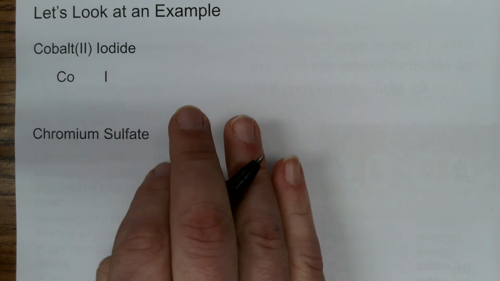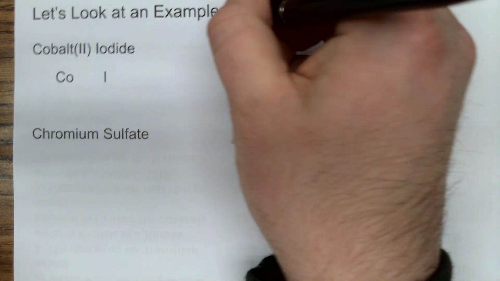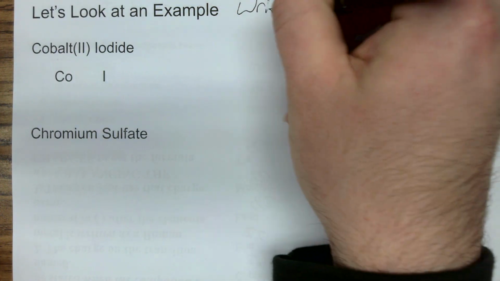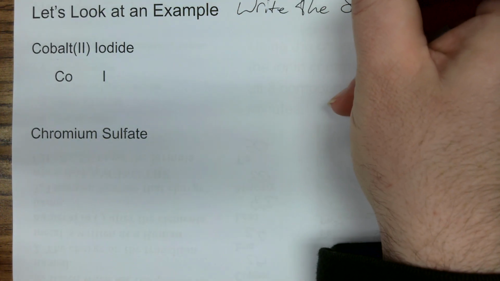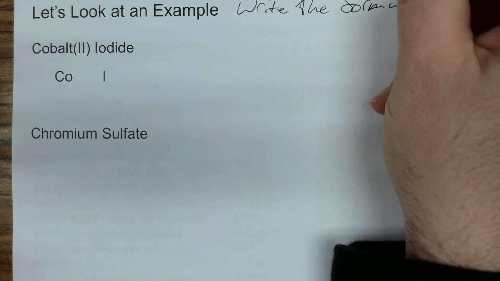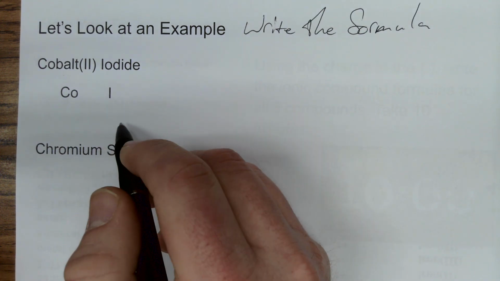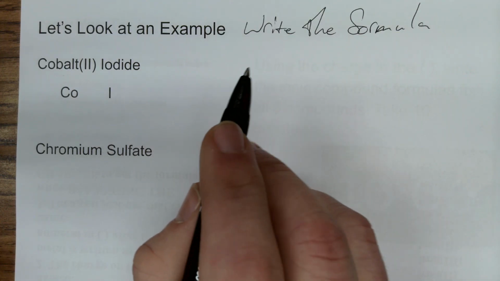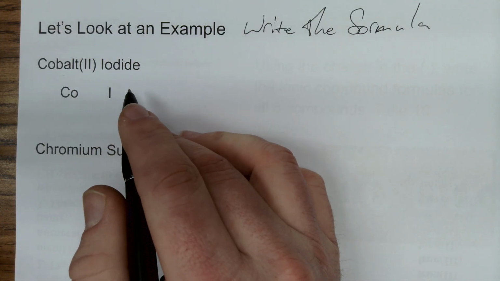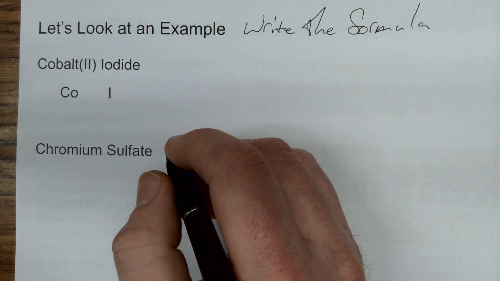Cobalt(II) iodide. We want to write the formula. My question to you, what anion does iodine produce?